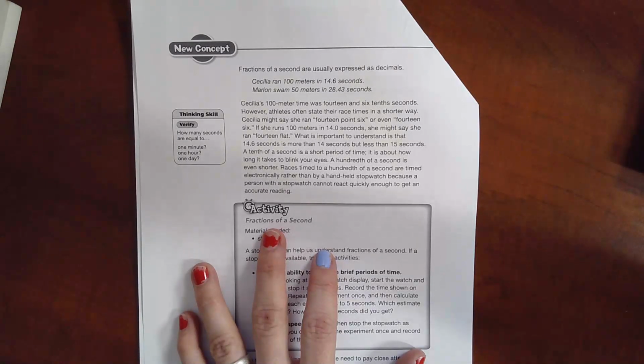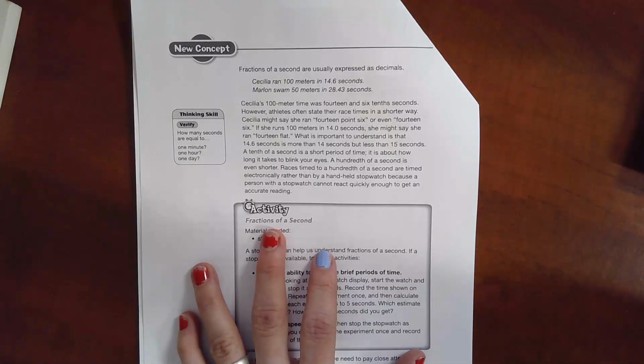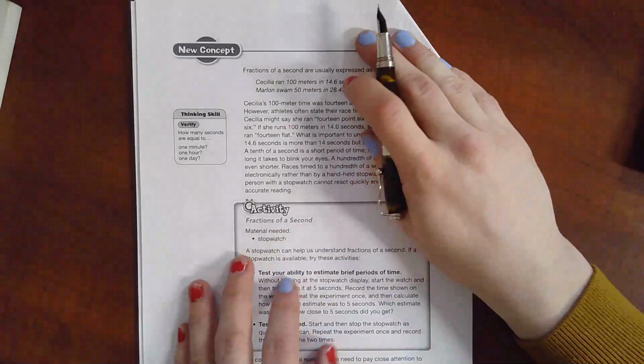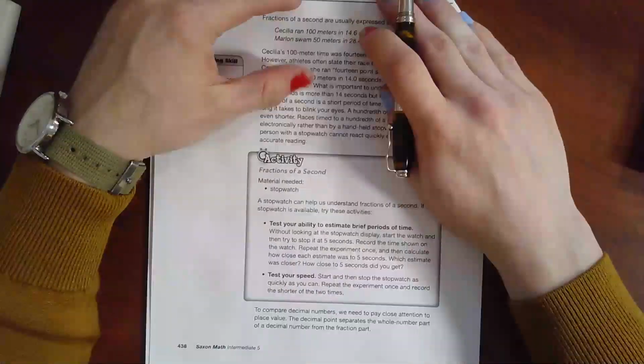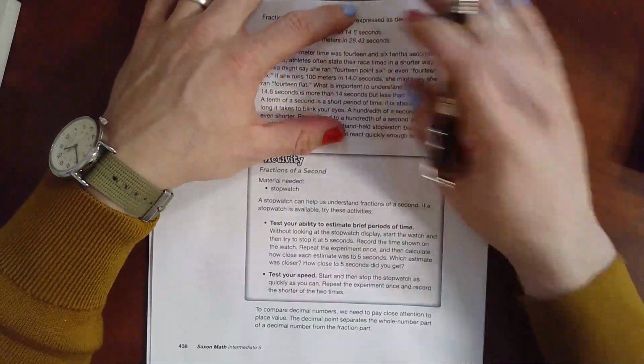A tenth of a second is a short period of time. It is about how long it takes to blink your eyes. A hundredth of a second is even shorter. Races timed to the hundredth of a second are timed electronically rather than by a handheld stopwatch, because the person with the stopwatch cannot react quickly enough to get an accurate reading, at least not multiple times. They might be able to do it once, but you have to be really quick.